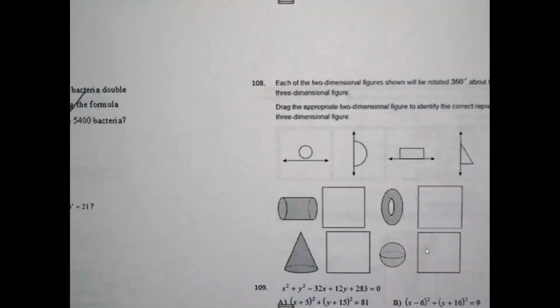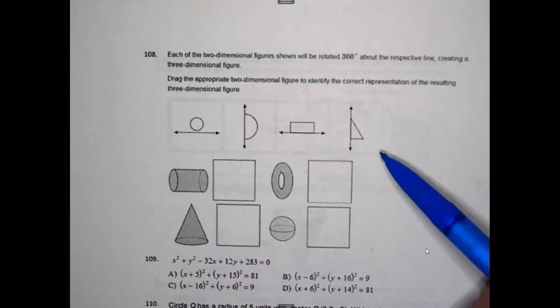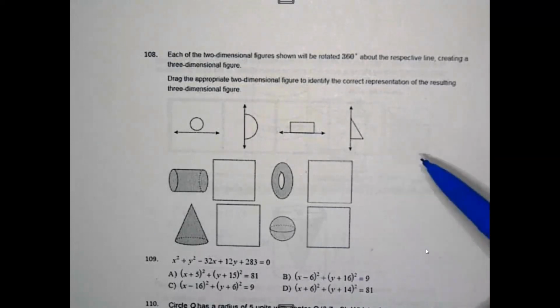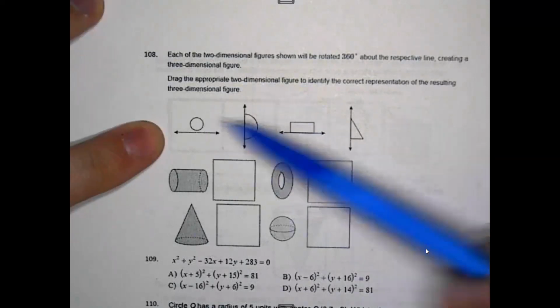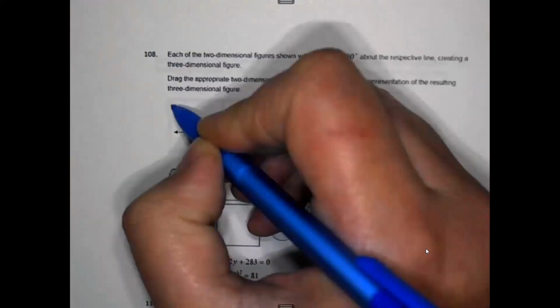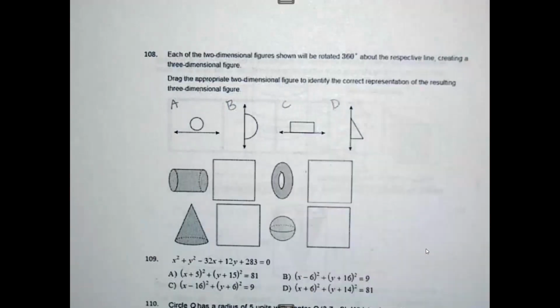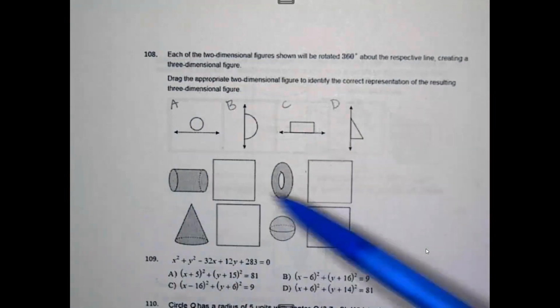I think if we do 108, we actually didn't learn this. We didn't, did we? No, we did do this. We did this when we came back from spring break, didn't we? Rotations. We did rotations. Yes. Okay, so I think that when I did these on the Google form, I called this like A, B, C, D. I'm not positive. But this is a good way to label them so you can match them.